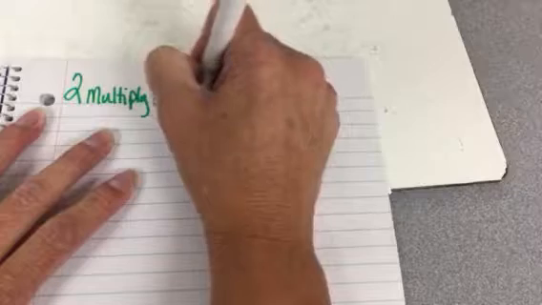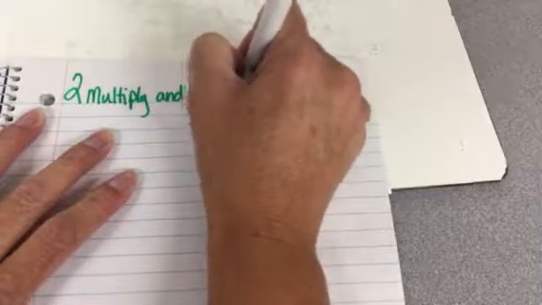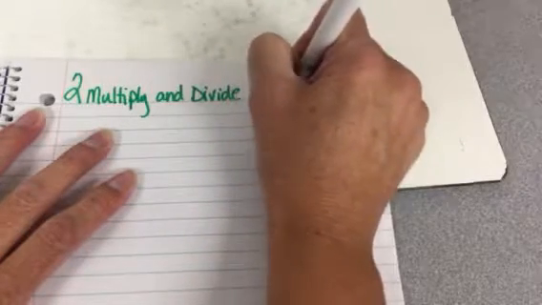So the second page in your journal, we're going to label it with a 2. This is page 2, and this lesson is on multiplying and dividing fractions. I don't mind if you abbreviate. I am going to go ahead and write it out, but if you just want to put the multiply and divide symbol, that is fine. Multiply and divide fractions.